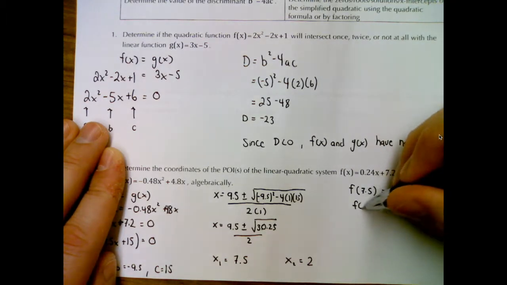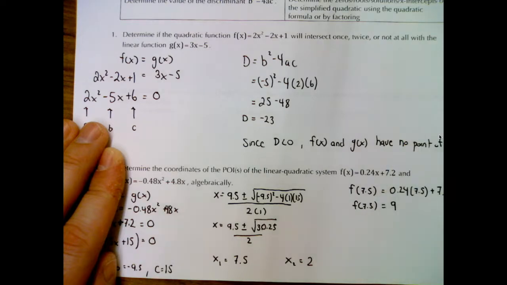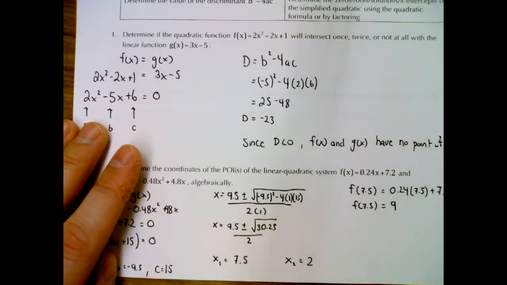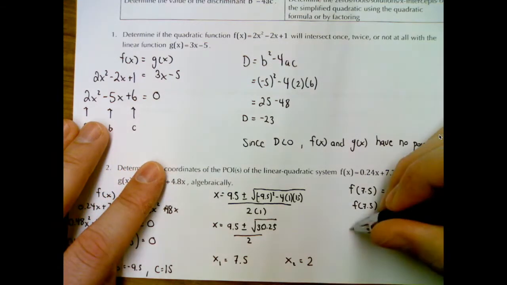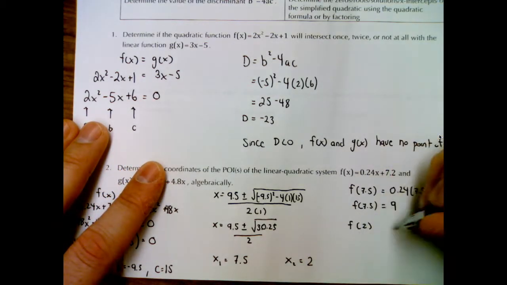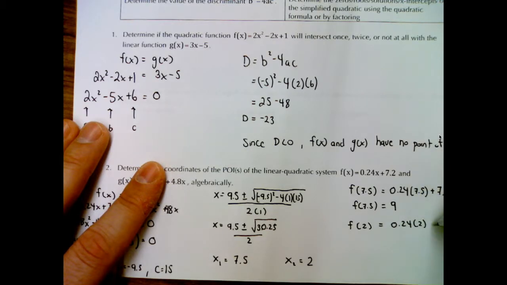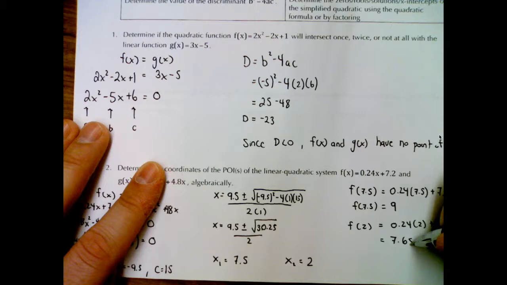So since the function at 7.5 is 9, one of the POIs is 7.5 comma 9. And we can do the same thing with 2. And if I evaluate this one out, I get 7.68.